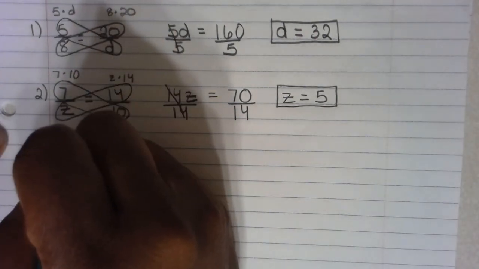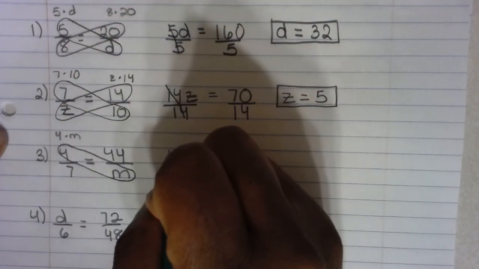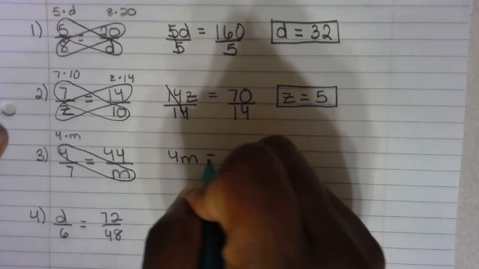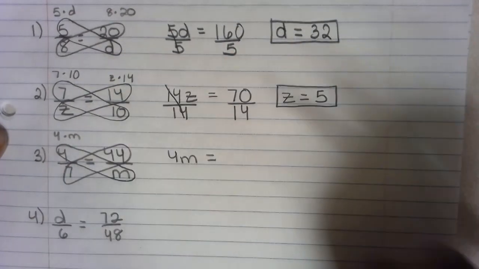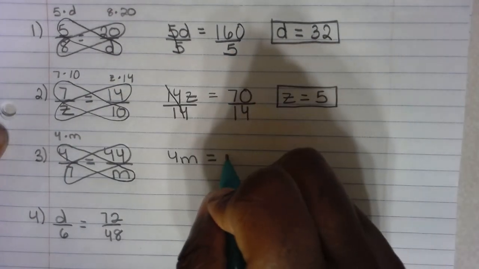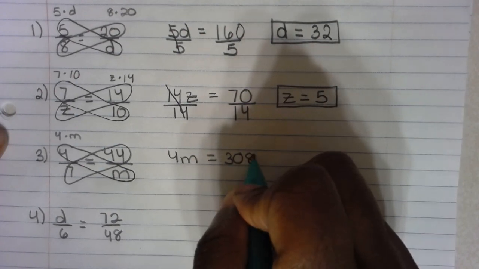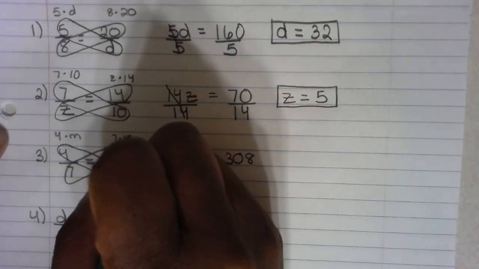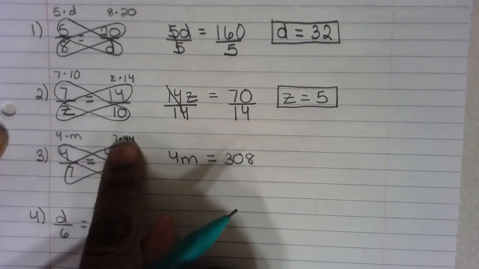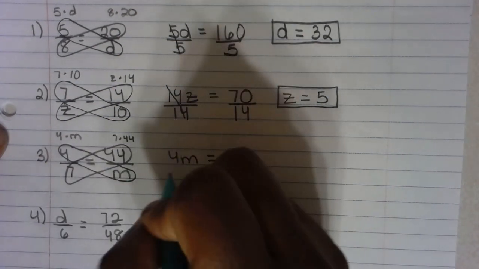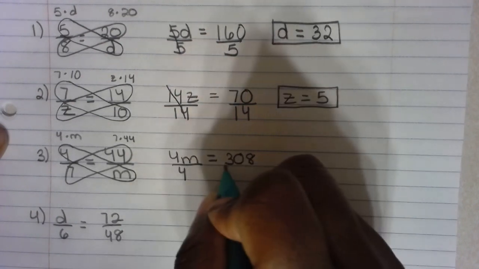So this becomes 4 times m equals then 7 times 44, and that gives me 308. 7 times 44. Cross product, multiply, last step, divide.